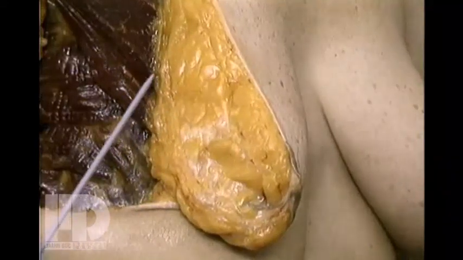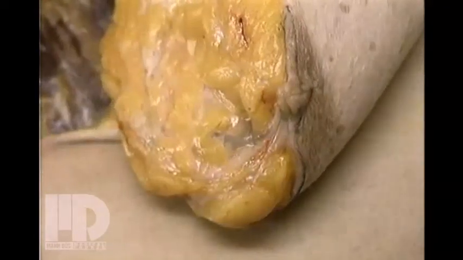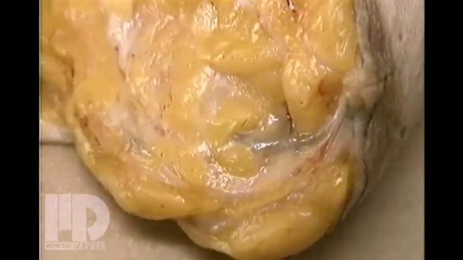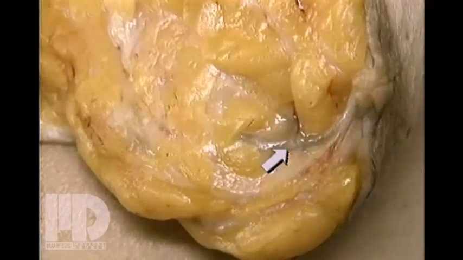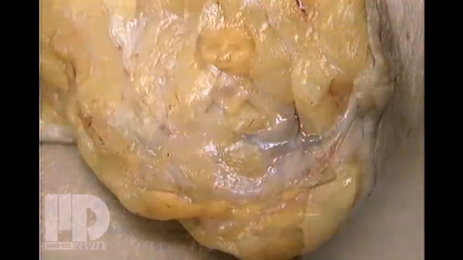The breast lies directly in front of the fascia that covers the pectoralis major muscle. Beneath the areola, the lactiferous ducts, here's one of them, converge on their separate openings on the nipple. That brings us to the end of this section on the thorax. In the next section, we'll look in a similar way at the abdomen.